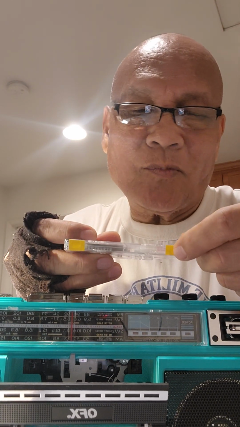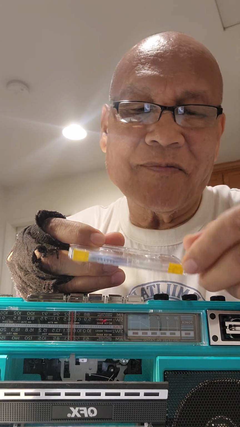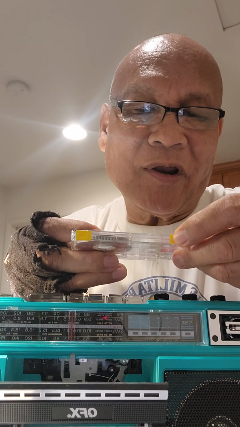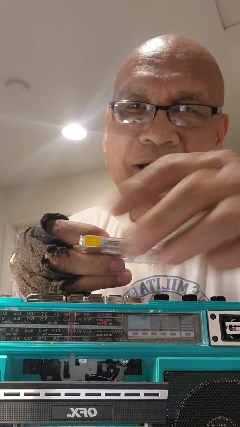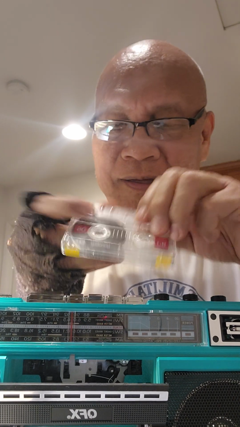Originally the record tab was removed, so for me to record a new recording on this cassette tape, I tape it here, so it seems the record tab is intact. And actually this cassette player could sense that the record tab is intact. Okay, I will try to put this one inside.